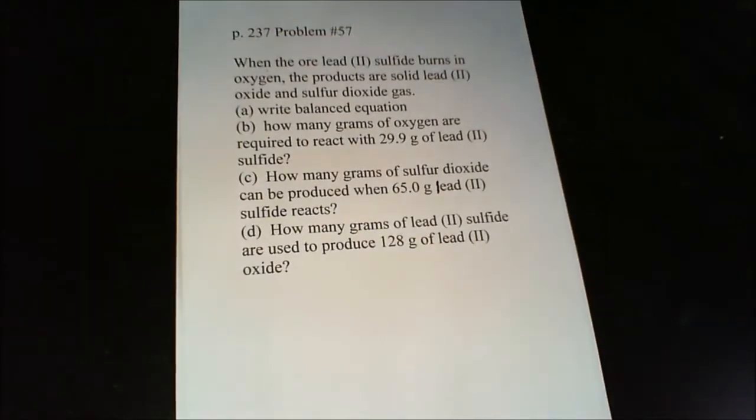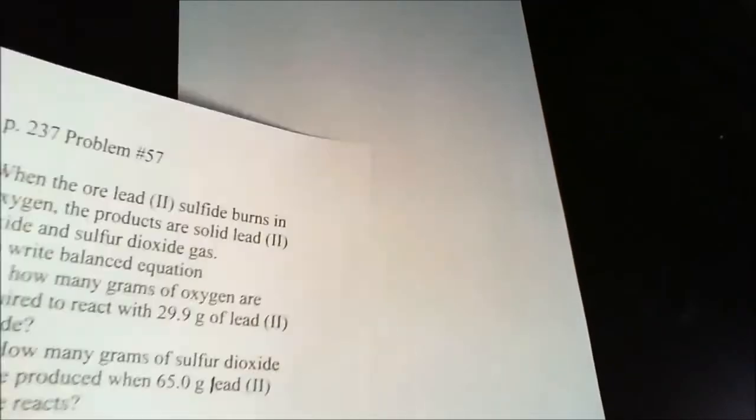What we have here is an example of a mass calculation in stoichiometry, and this one comes from page 237, problem number 57. It says when lead ore, lead 2 sulfide, burns in oxygen, the products are solid lead oxide and sulfur dioxide gas. And we want to write out the balanced equation, and then we have a couple of questions. Now anytime we do any sort of stoichiometry, we absolutely have got to have a balanced equation. So let's go ahead and do that.